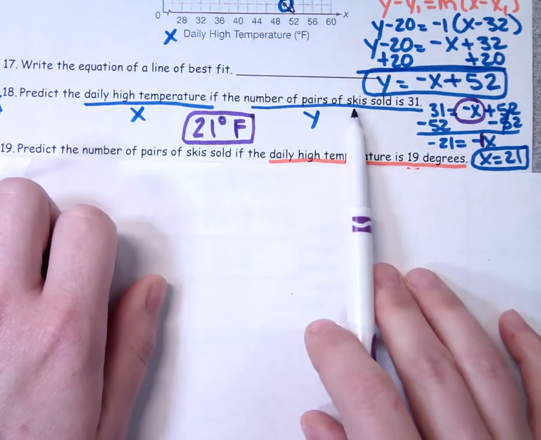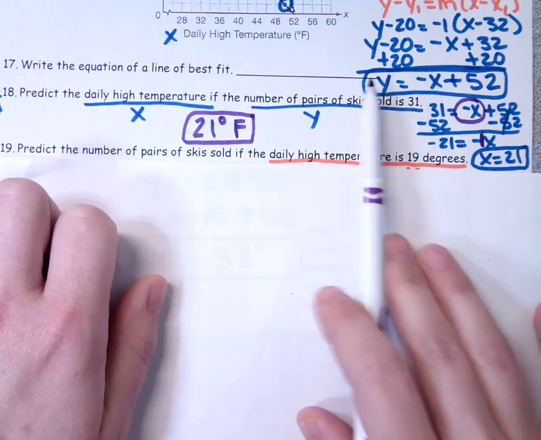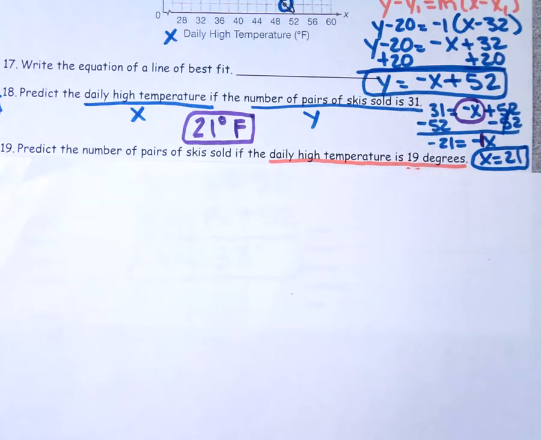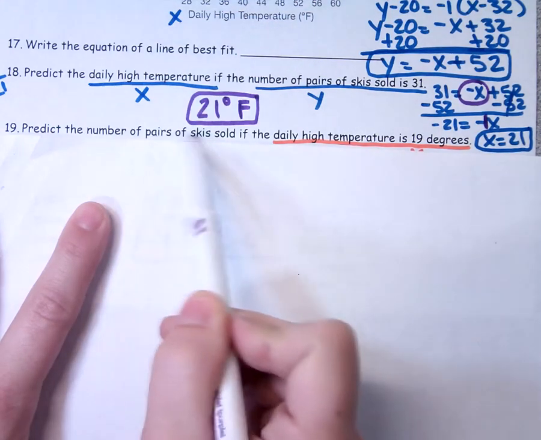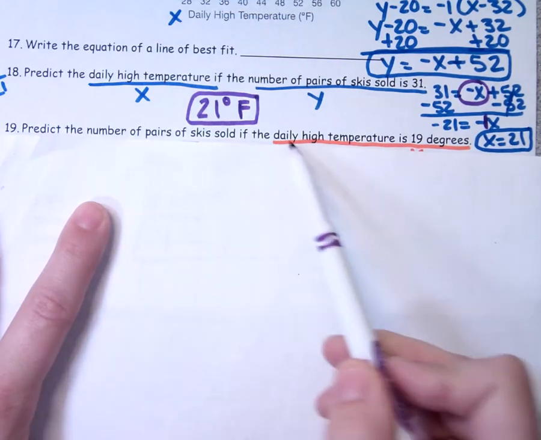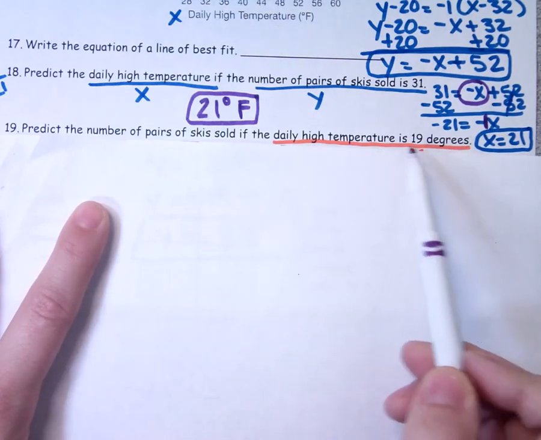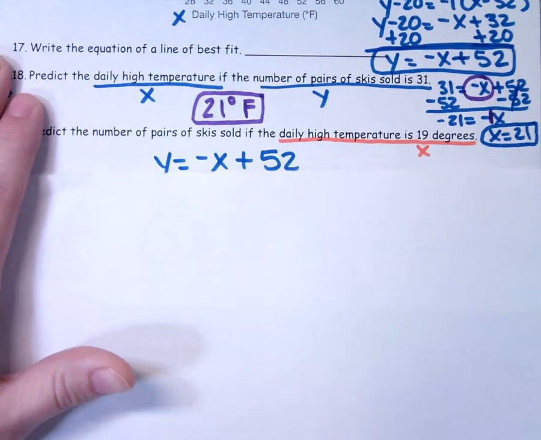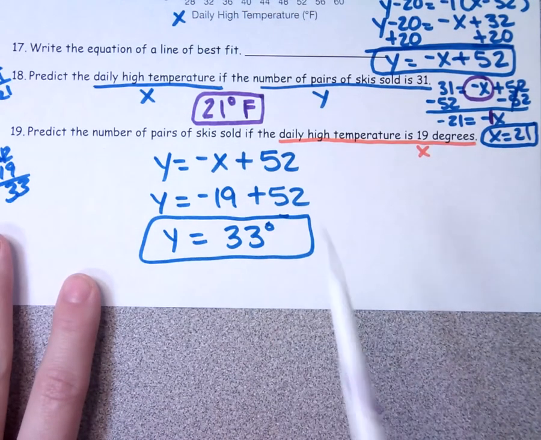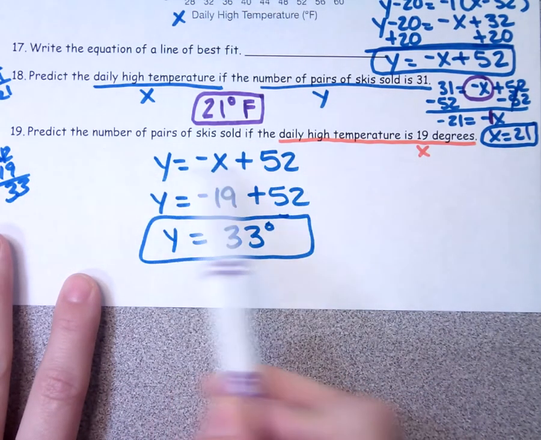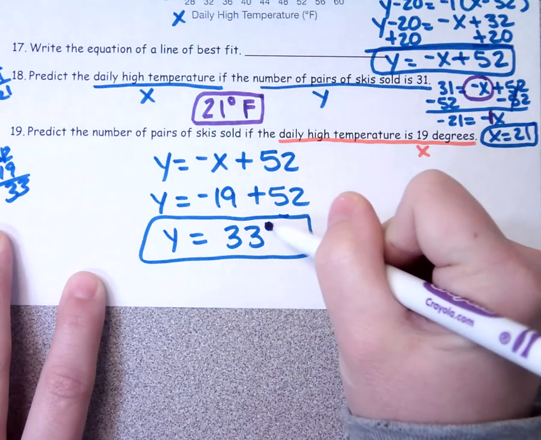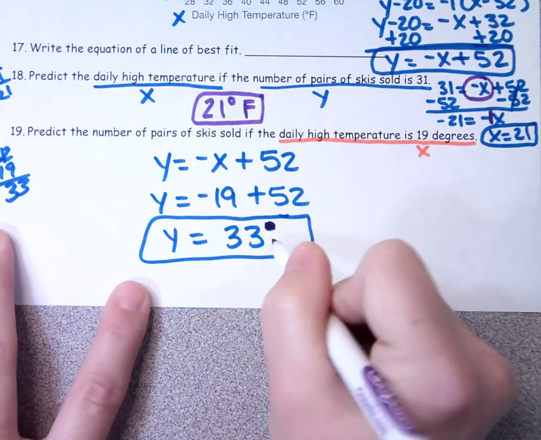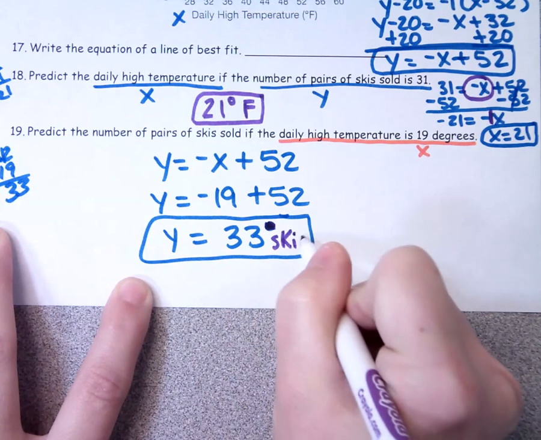So you just have to know that the skis, that's your y. So the 31 goes where the y is. The next one is reverse. The next one wants to know how many skis. So this time I'm going to be solving for y, and the high temperature is 19. Well, temperature is x, so I put the 19 into the x. So I just rewrote my line of best fit equation. I put 19 where the x is, and I just work out -19 plus 52. Oh, and that's not degrees. Oops. This is the number of pairs of skis, so it would be 33 skis.